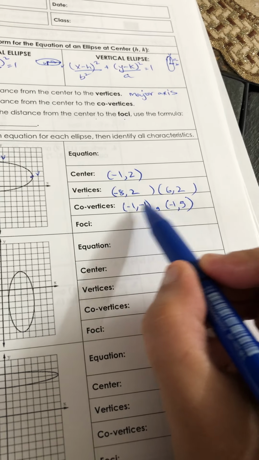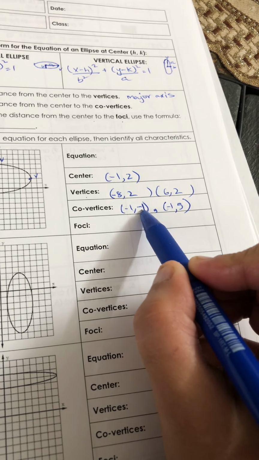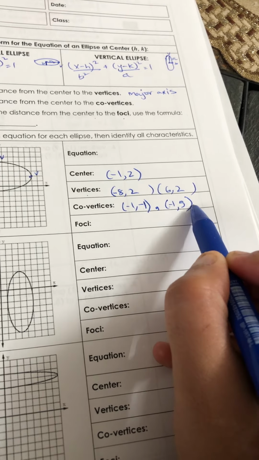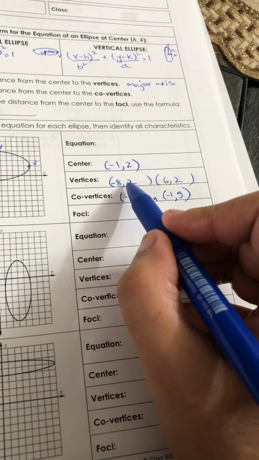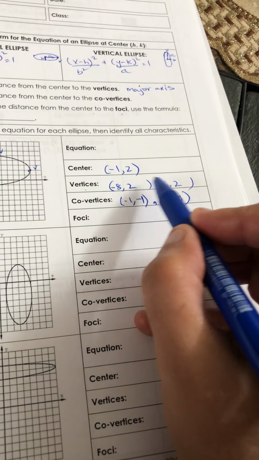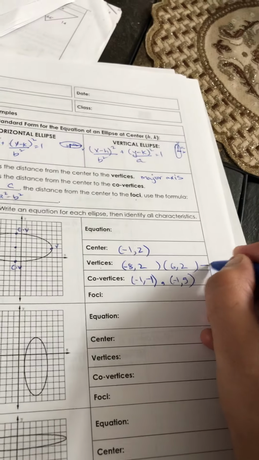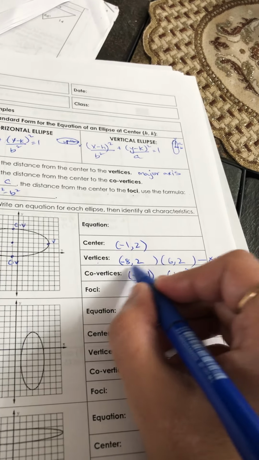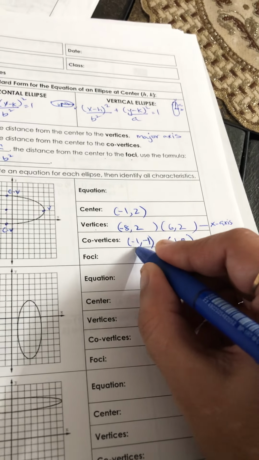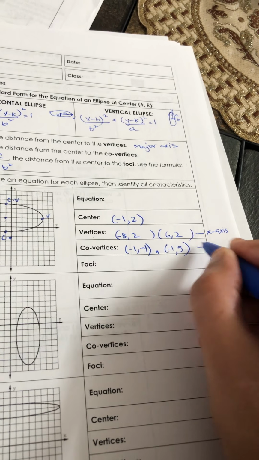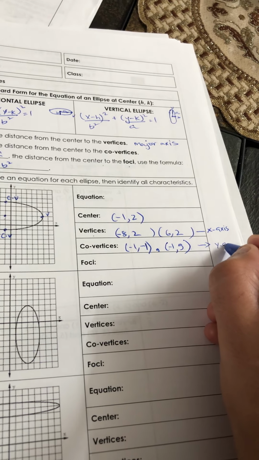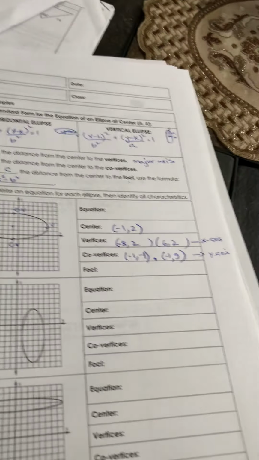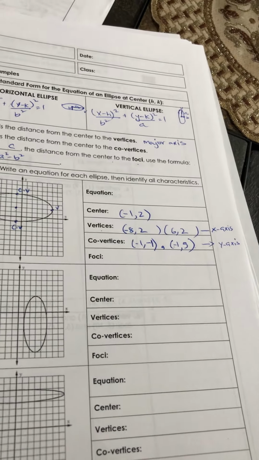If the x coordinates are the same and y coordinates are different, this means it's on the y-axis. If y coordinates are the same and x coordinates are different, this means it's on the x-axis, because x is changing. Y is changing, so it's on the y-axis. This is how you will identify.